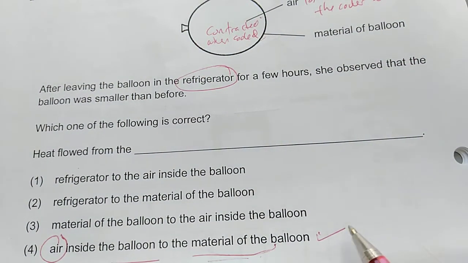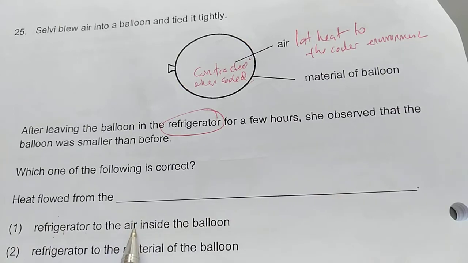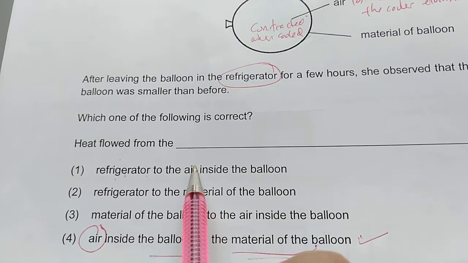Let's take a look at the other options. Heat flow from refrigerator to the air. That's wrong. The refrigerator is cooler than the air. Heat always flows from a place of higher temperature to lower temperature.